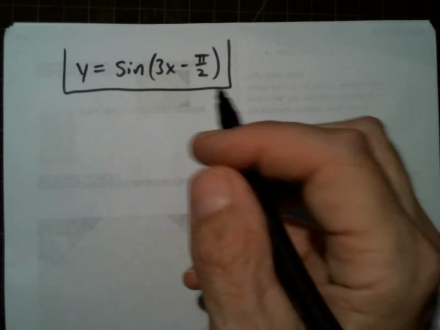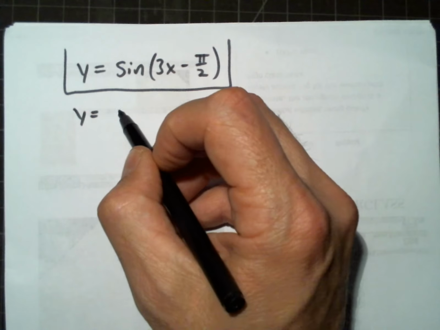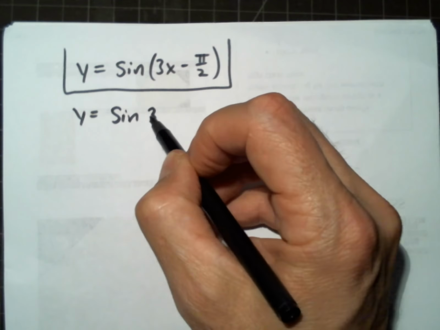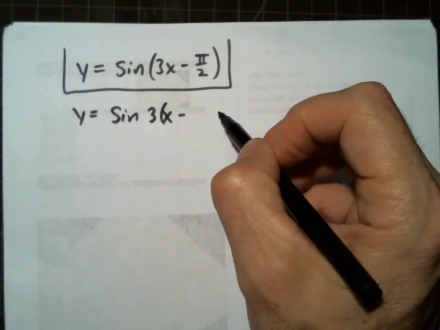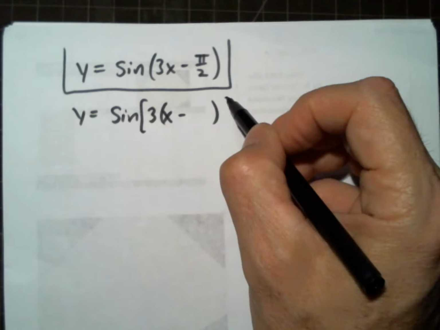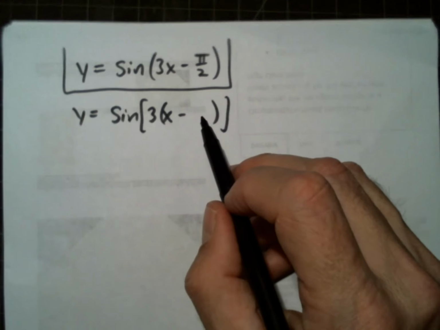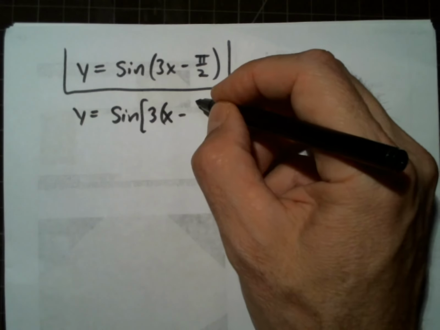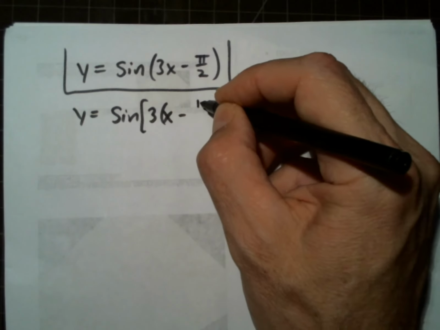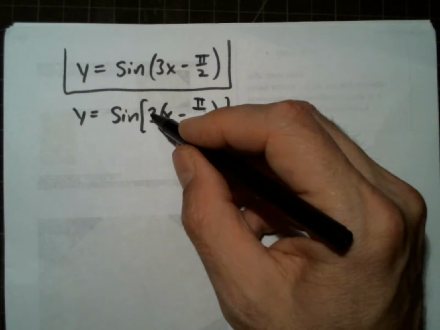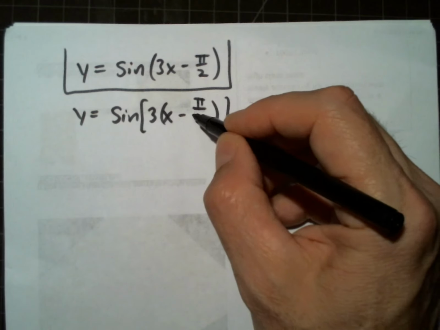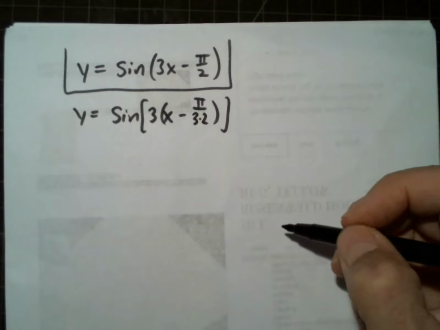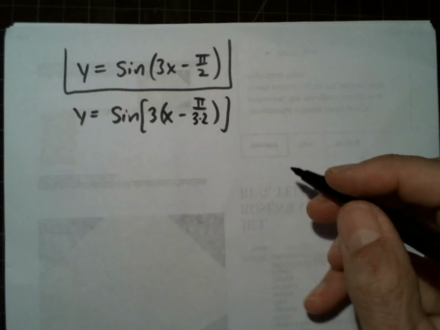And pause the video and try that one. We have to think of what would go here so that when we distribute the 3, we have pi over 2. And if we just put a 3 in the denominator, because I'm going to multiply by 3, we need to cancel a 3, so we would have to have a 6 in the denominator.